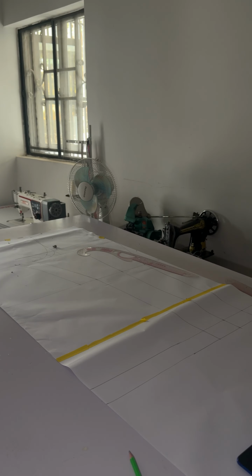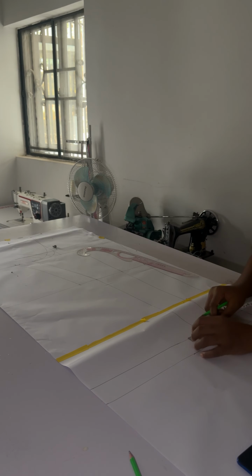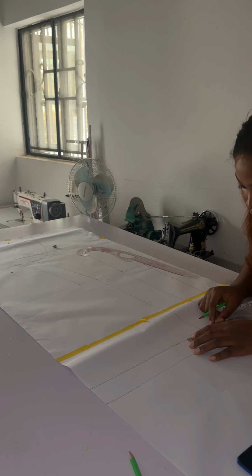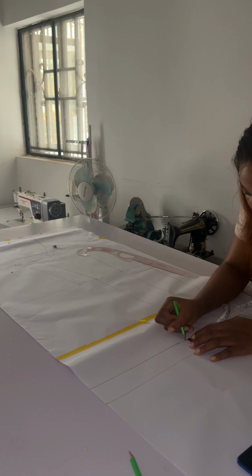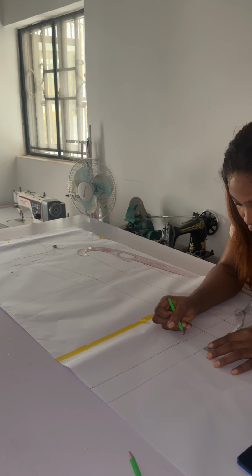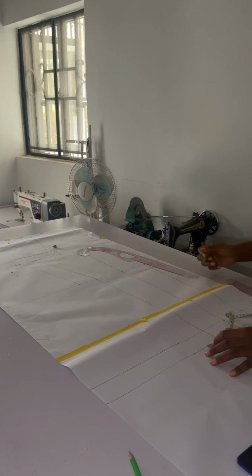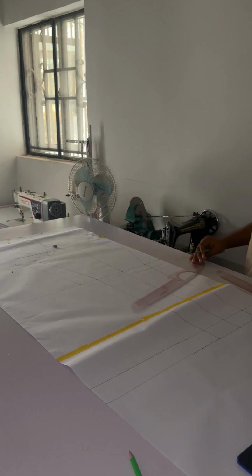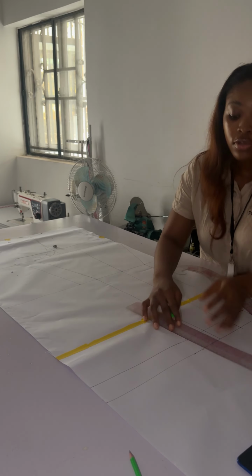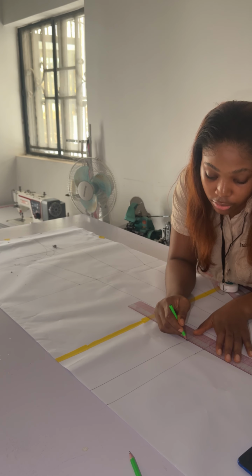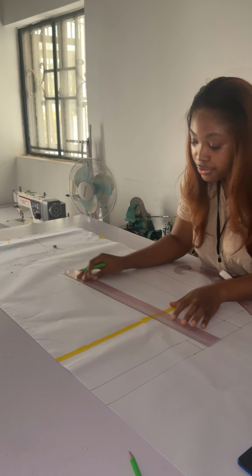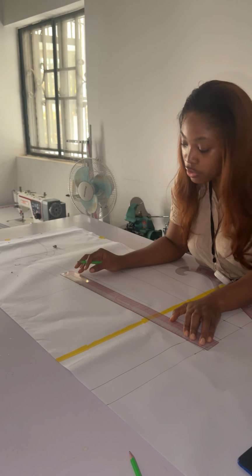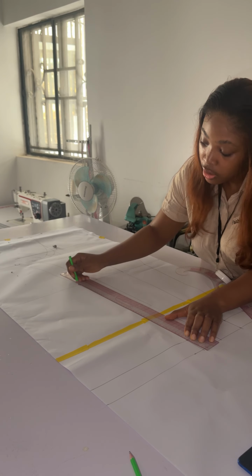Now for our ankle circumference, we're also going to come out 2.5 on here, 2.5. Then we are going to connect with a straight ruler. Don't forget your rule with a straight ruler.